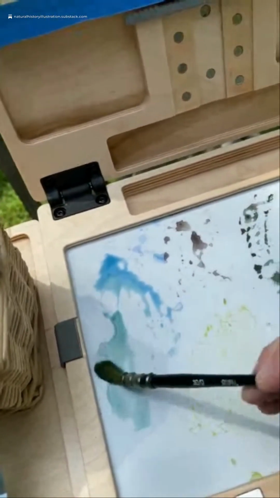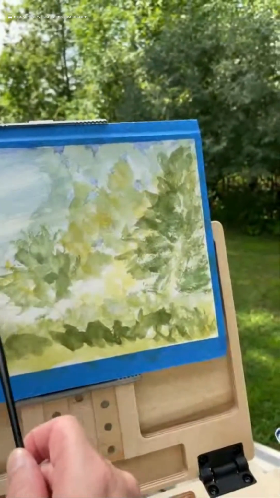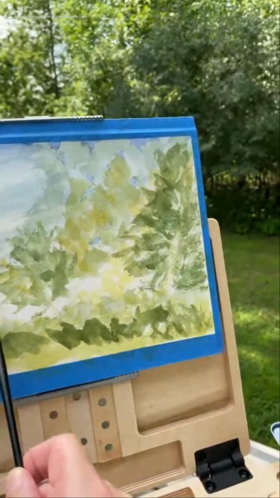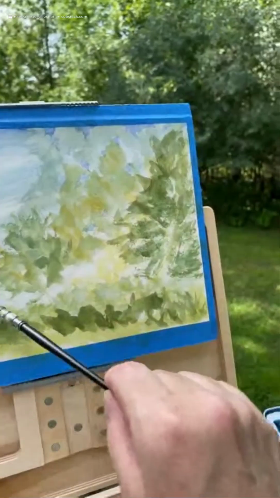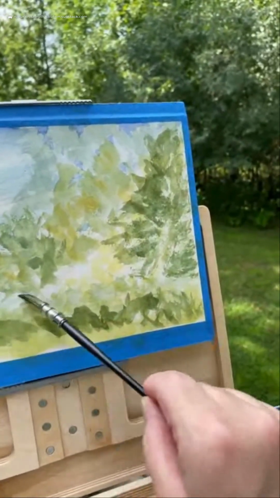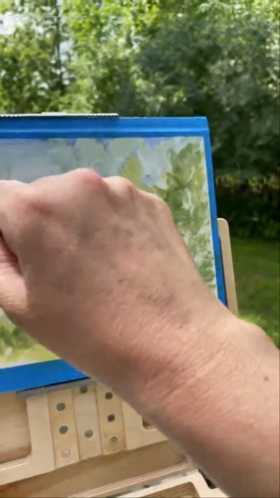It's almost aqua. I'm just going to put it all in here. Now, the sky isn't coming down this far, but that's okay because I'm going to go over it. But that way there's some continuity.